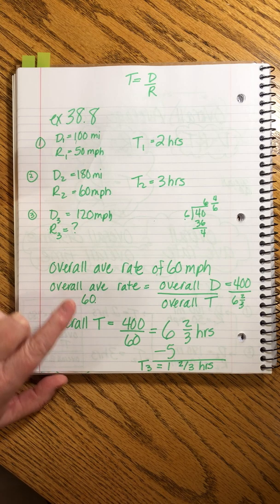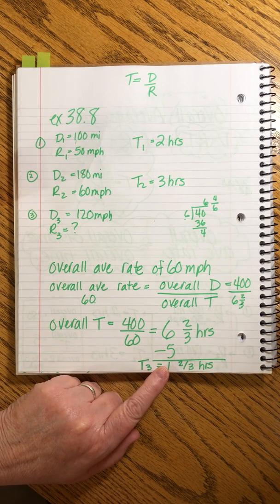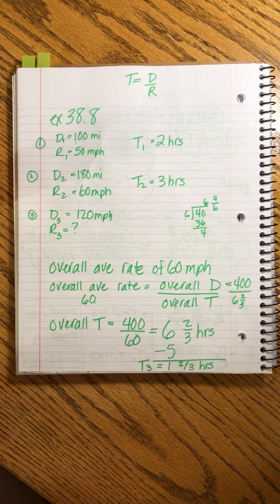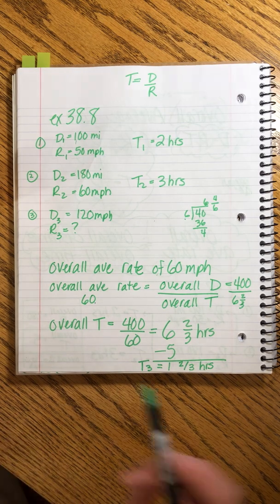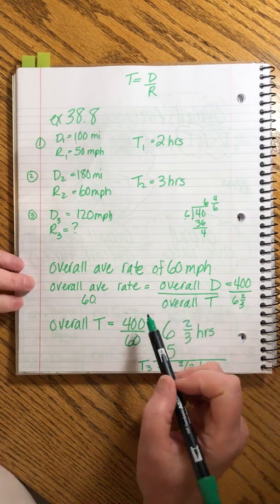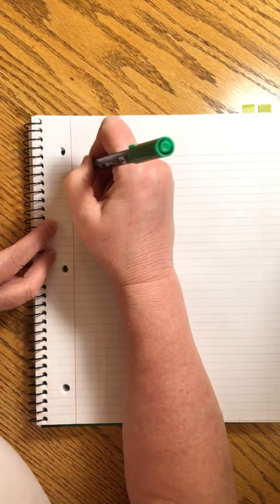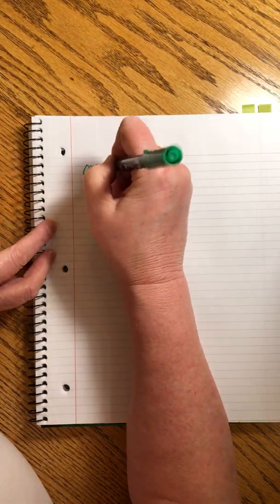So our last calculation, which is going back here, I'll just flip and start over.